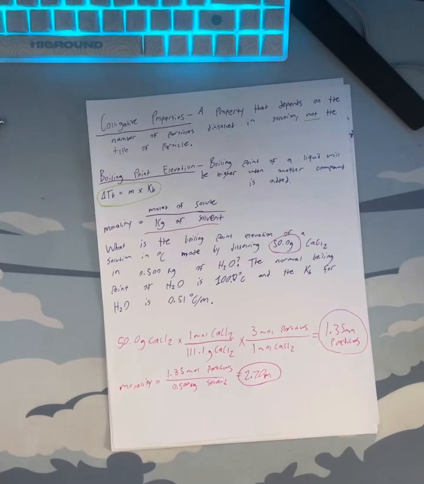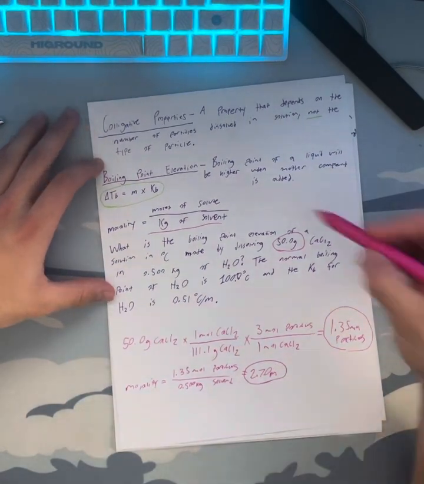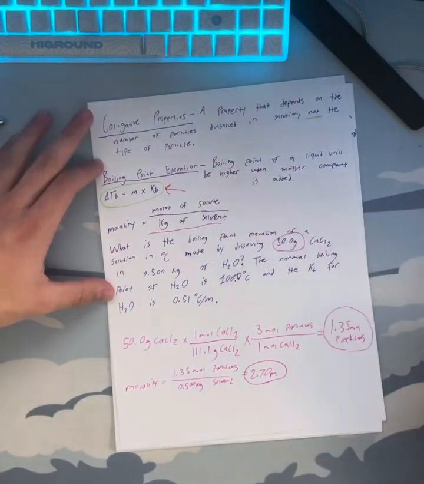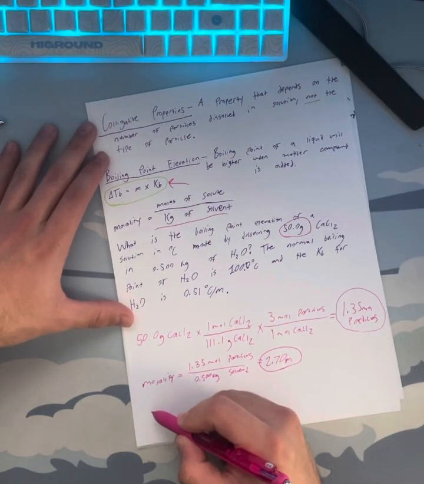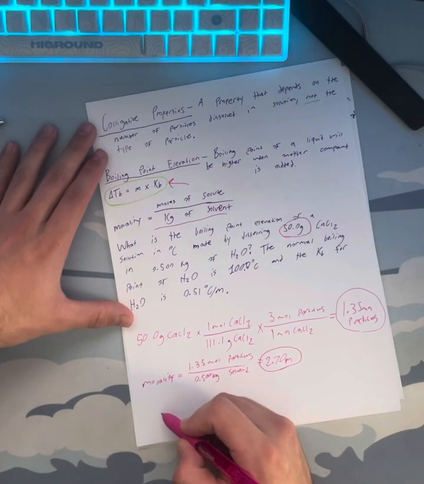We can now use the molality of the solution in this formula. We have the constant that is 0.51. It's given in the question.